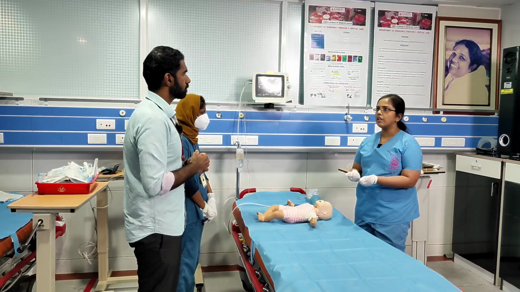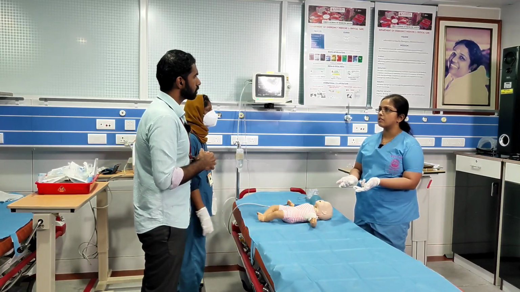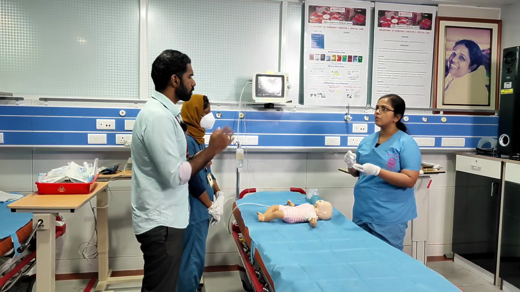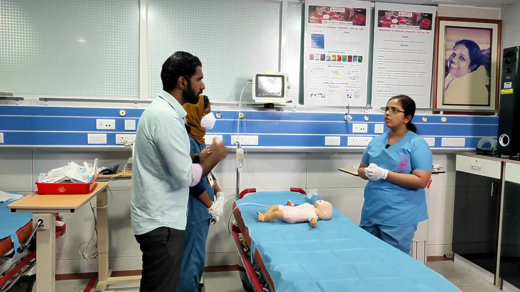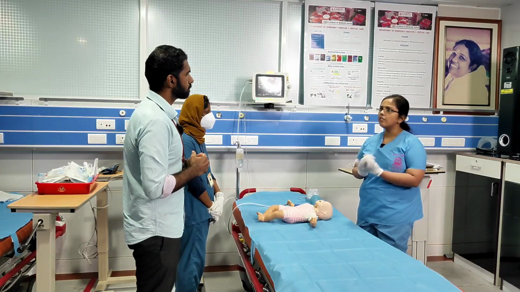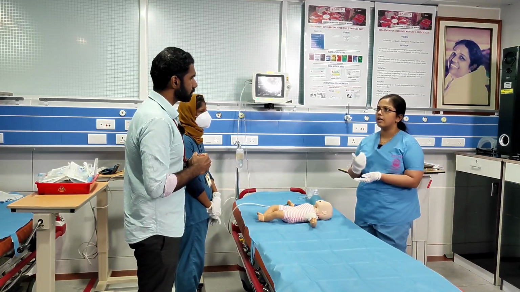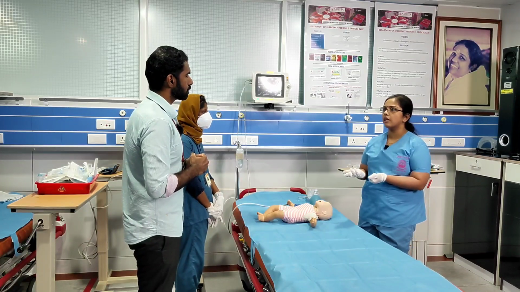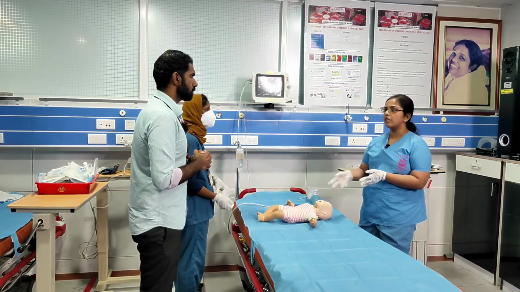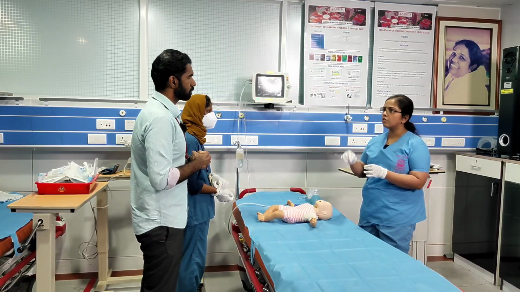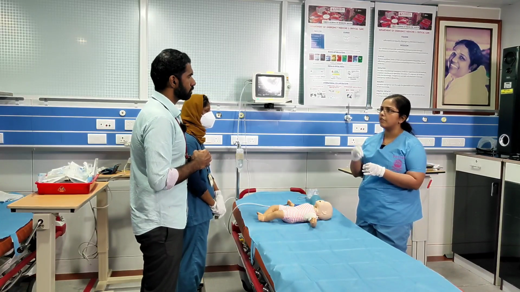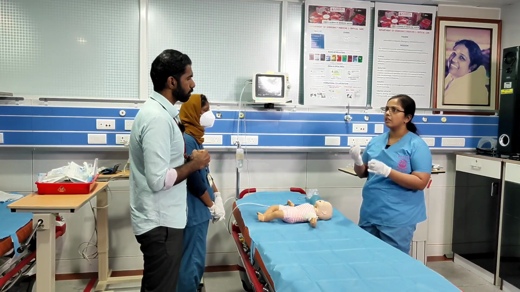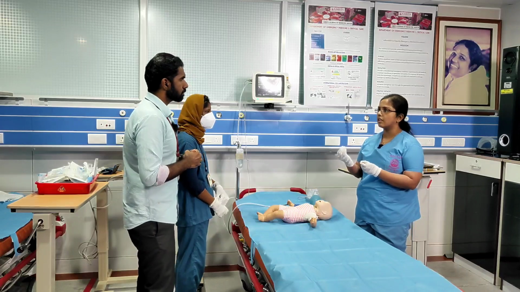But if we don't have an IV line and we are not getting IO access also, we can go for giving the drugs through the ET tube. Yes. So what's the dilution difference factor in the intratracheal dose? 10 times means we can give 1 in 1000 dilution, the same dose. That is 1 ml of 1 in 1000 dilution of adrenaline can be given for a 10 kg child. We can give it through the ET tube followed by 5 ml of NS, and 5 breaths should be given. That is ideally how we give a drug via the ET tube.